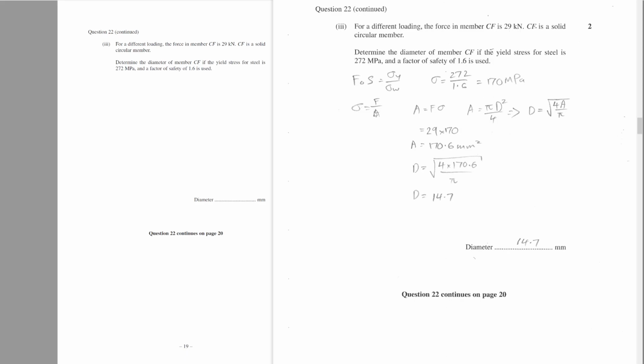Then we're saying stress equals force over area, rewriting that as area equals force over stress. So then we're going to calculate the area we need. It's 29 times 170 equals 170.6. And then I've said area equals pi d squared on 4.